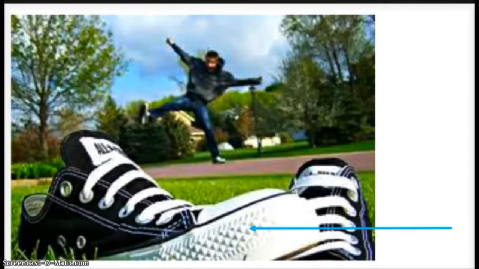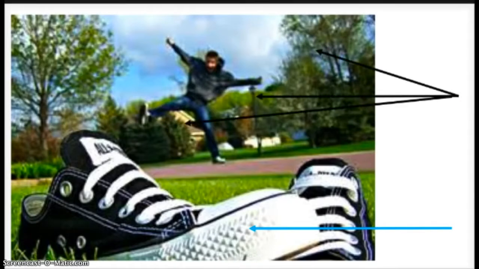Notice the shoes. They're larger in scale and in front of everything else in the image. This is your foreground. Next, the background. The trees, the house, and the street lamp are in the background. They're behind everything else. Lastly, we have the boy. He is between the shoes and the trees. Therefore, he is your middle ground.